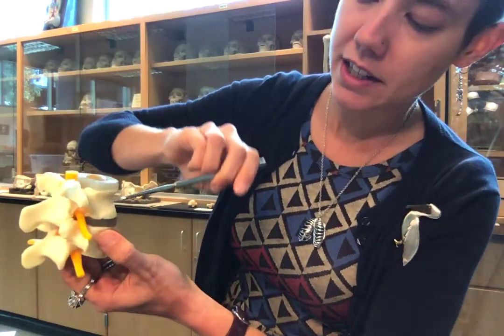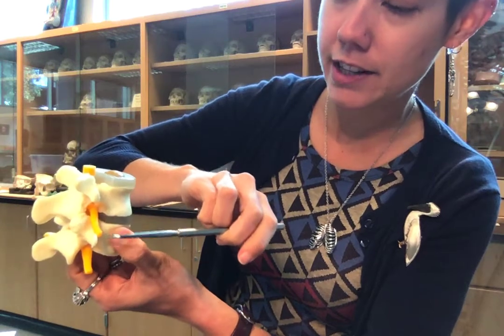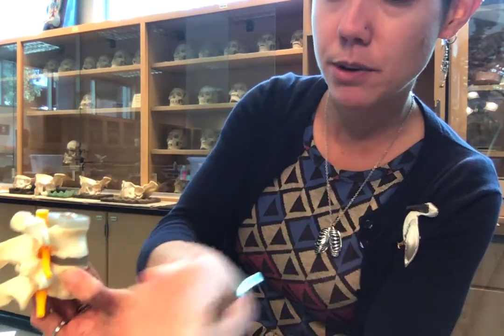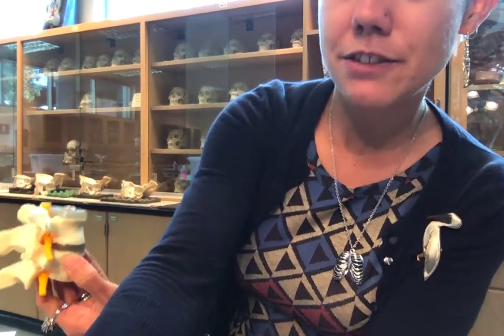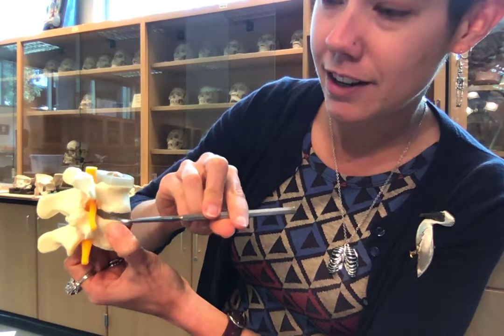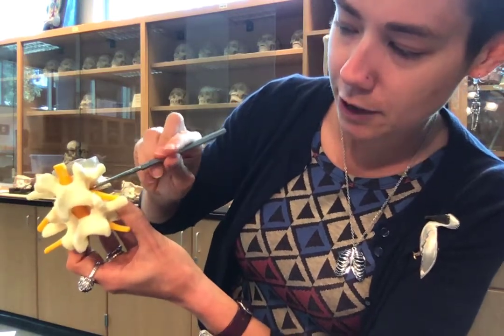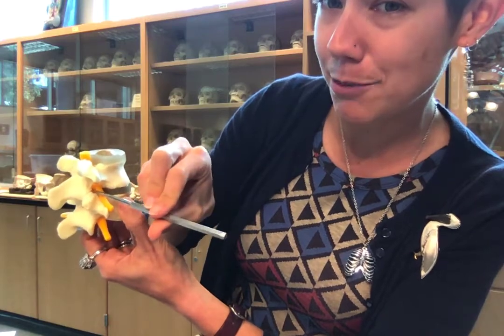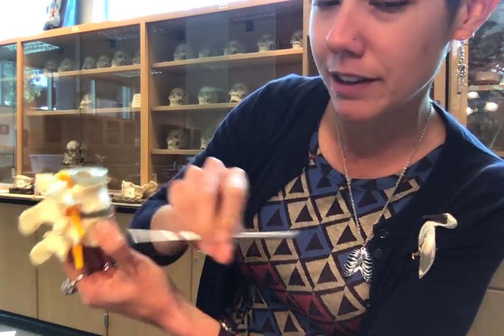And you can also see where this illustrated yellow spinal nerve is sticking out. That would be the intervertebral foramen. So the intervertebral foramen is only produced when two vertebrae are stacked together. So this opening right here that the spinal nerve is traveling through, that would be the intervertebral foramen.